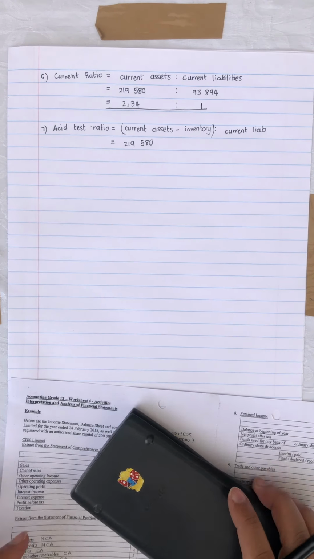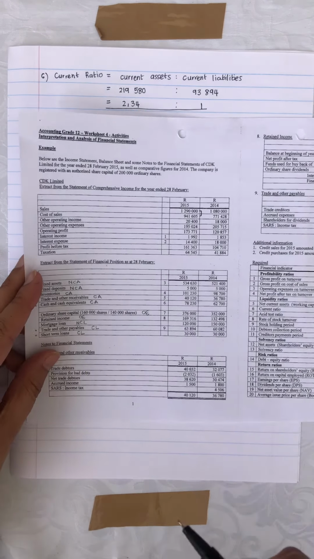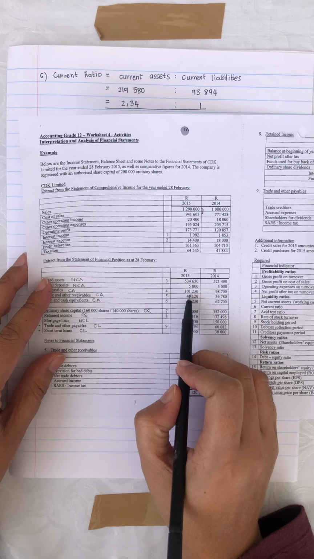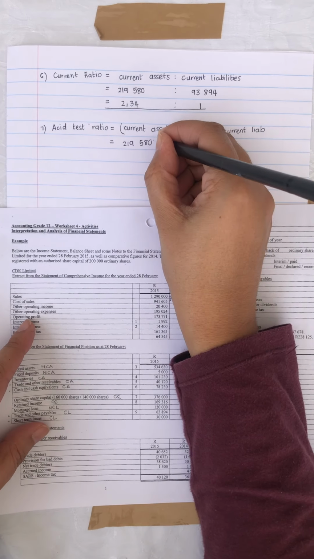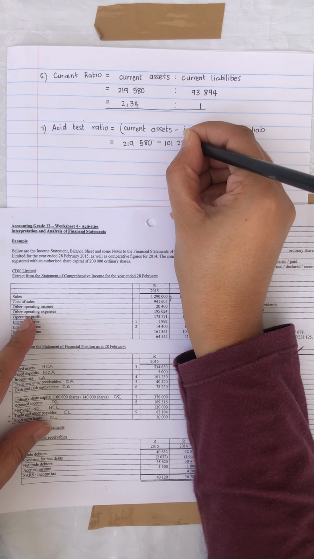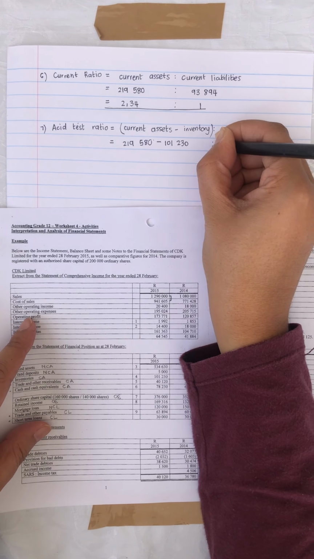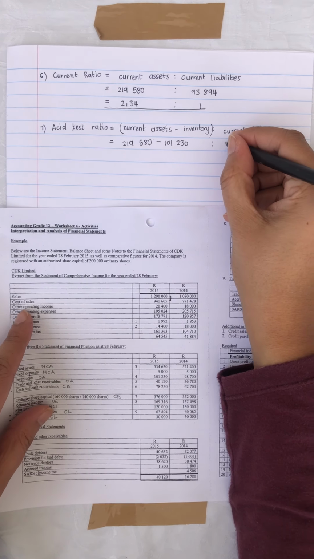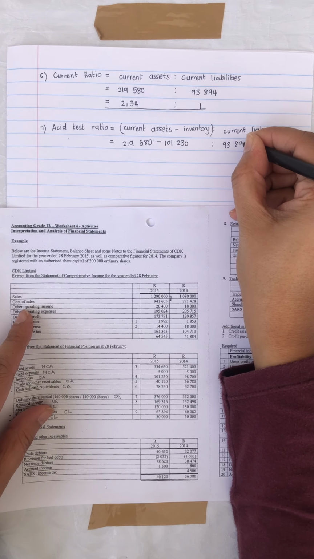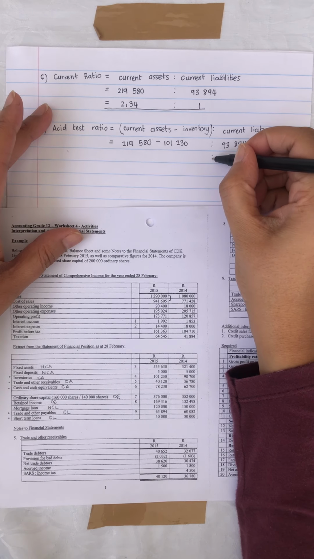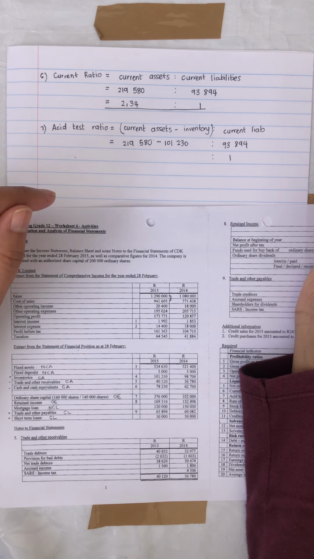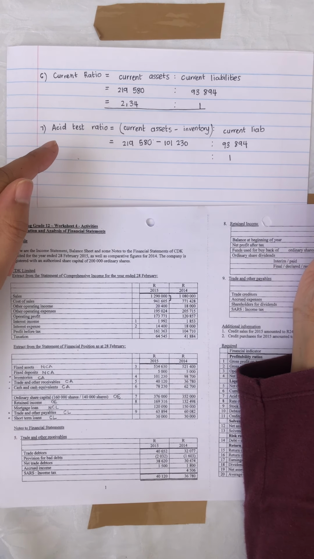However, we need to take away our inventories. So if we have a look here, inventory is made up of 101,230. So we take out 101,230, to my current liabilities, which is 93,894. Exactly like the one above, we need to make the right hand side equal to 1, so we divide it by itself.